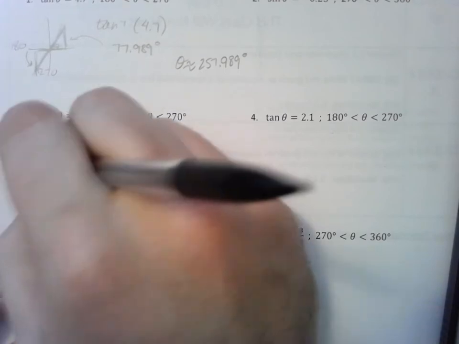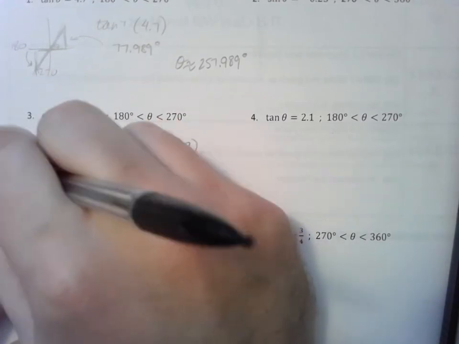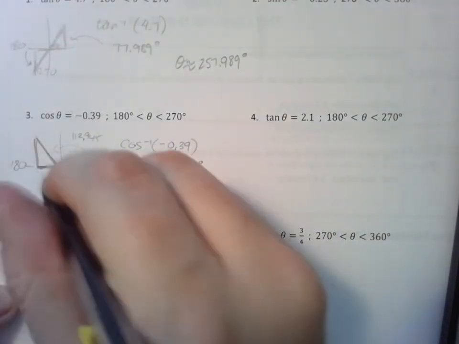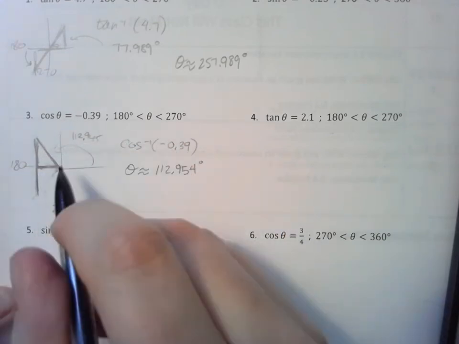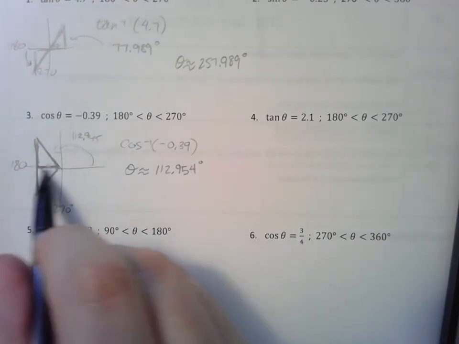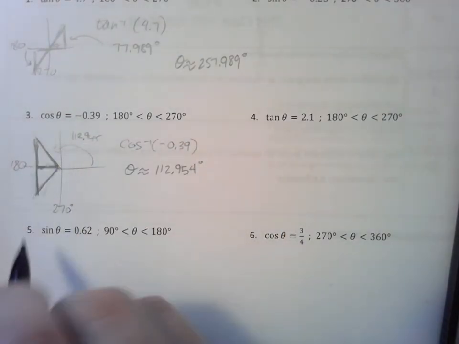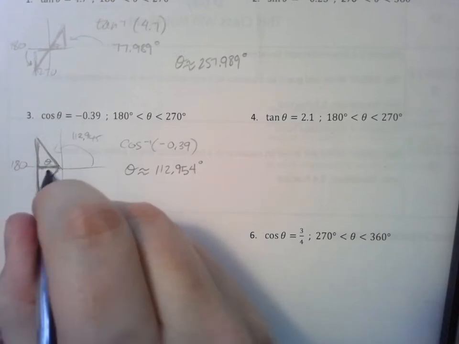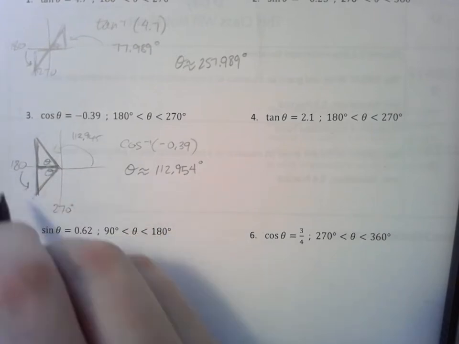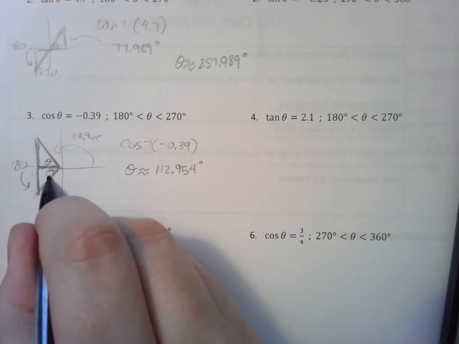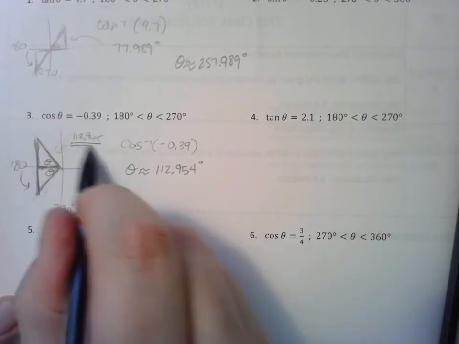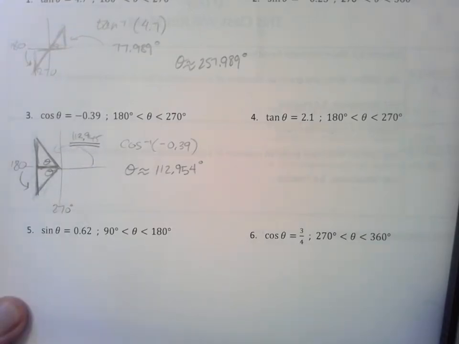Maybe I should make my picture a little bit nicer for you. So originally I had some triangle in this quadrant, and the cosine value needs to be shared. So if I have the same x-coordinate, it will have the opposite y-coordinate in this quadrant. Problem is, I need to be between 180 and 270. I need to know what this theta is. That theta is not, I repeat, is not 112 degrees. I need to find the reference angle.